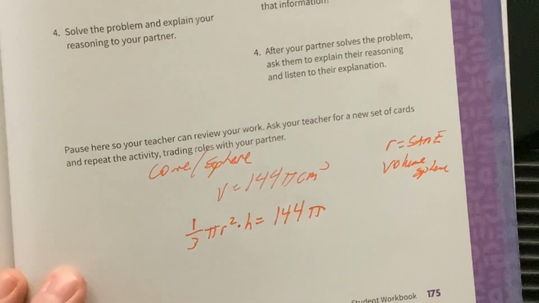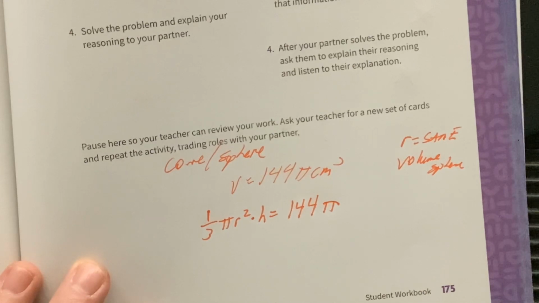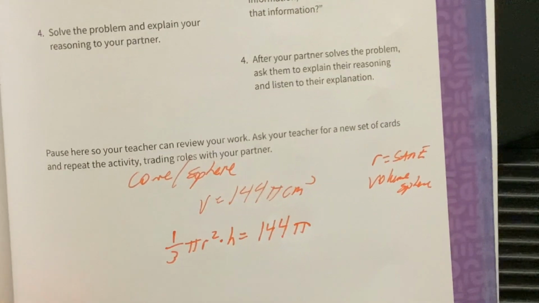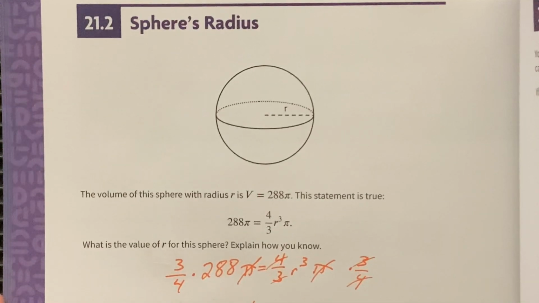The radius will be 2. But squared it will be 4. So we need to get to 144. Okay, so this is similar to the one we did right here. Okay, we need to solve it.